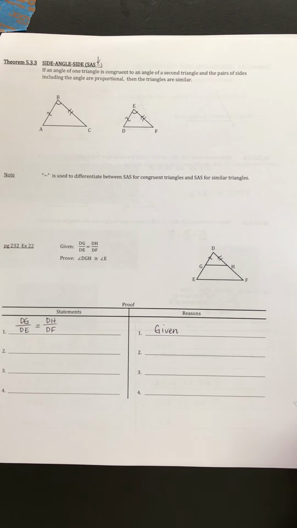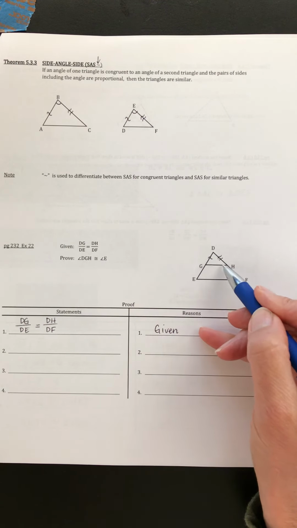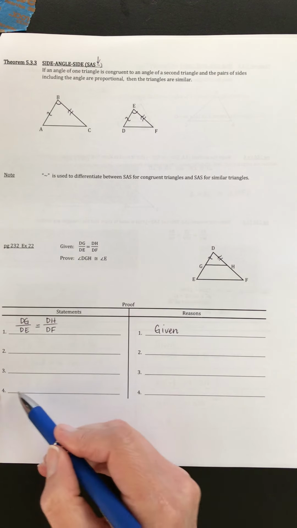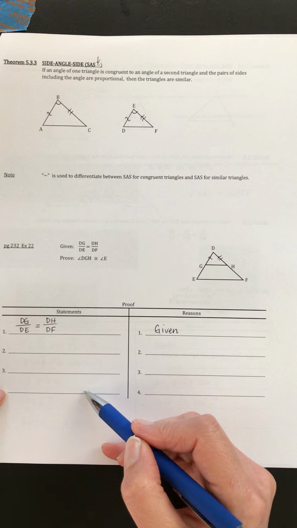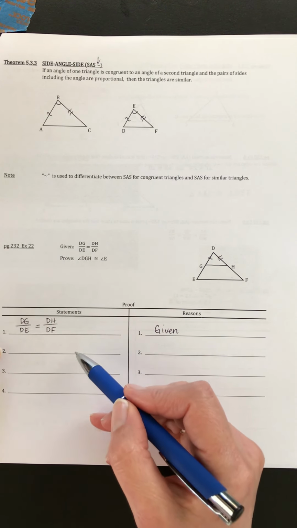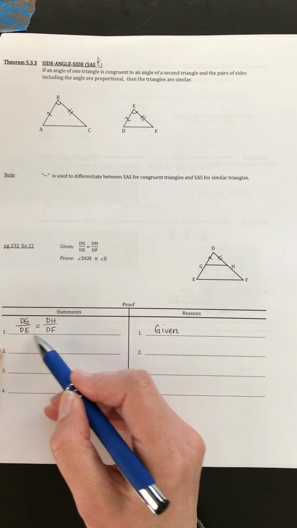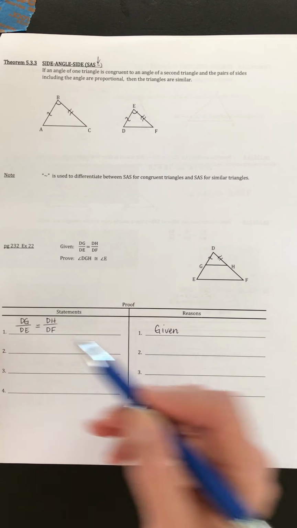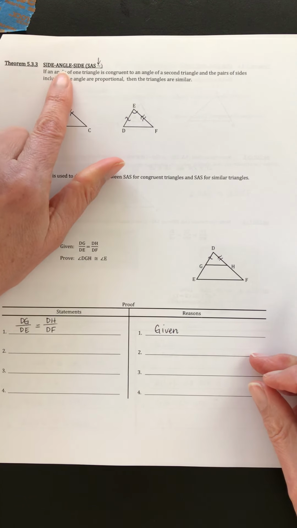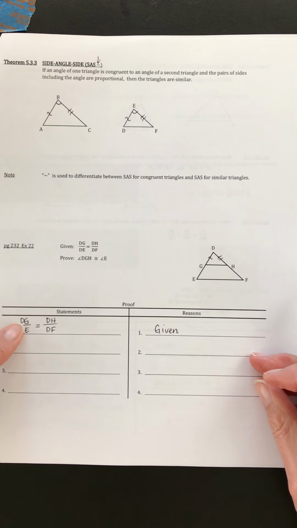So I'm going to go ahead and try to prove those triangles similar. If I can prove them similar, then I can make this statement. So right here on this line will be that the angles are congruent. On this line, it'll be that the triangles are similar. So we only have one more step. We have that the sides are in proportion. So we have two ways to prove triangles similar. We have AA, meaning we need to show two angles. And we have side angle side. Well, don't we have two sides? So all we have to do is prove one angle congruent.